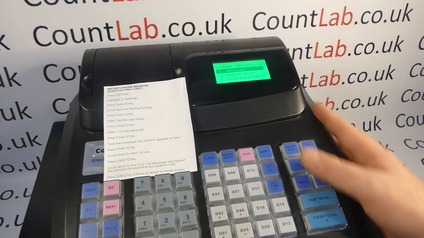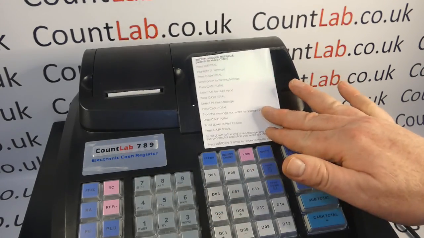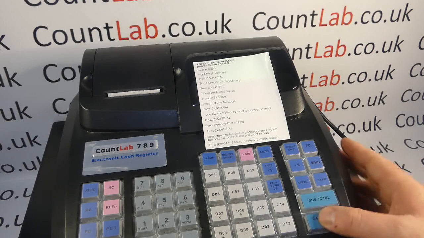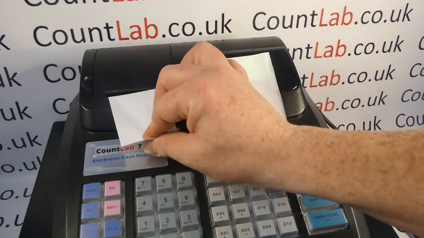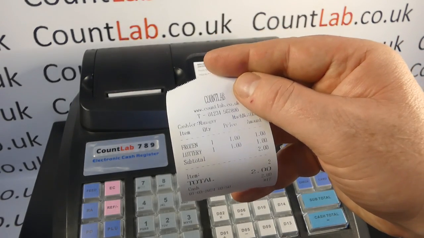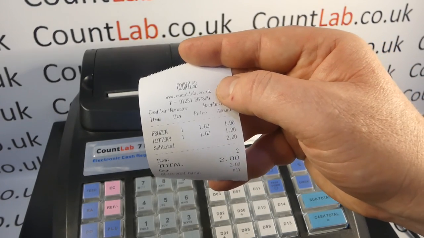Subtotal till you get back to the main cash register mode settings, into registration, and we can pop through a sale, cash it off, print the receipt out. There we go, we've got the receipt header, the first line set to CountLab in large text, the website in smaller letters, and then a phone number there.